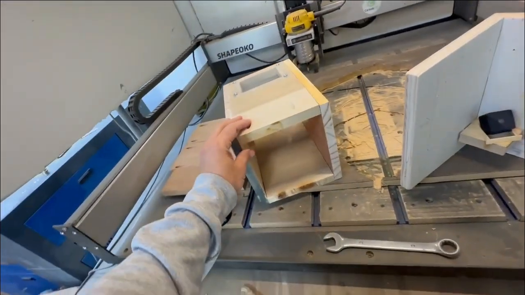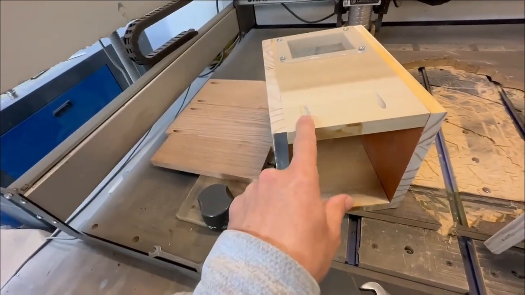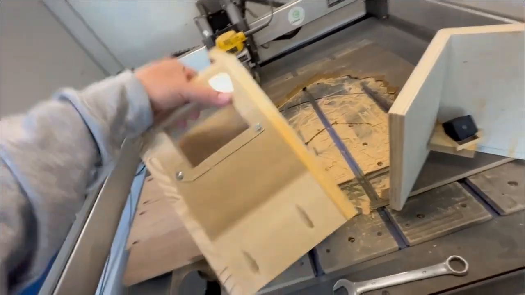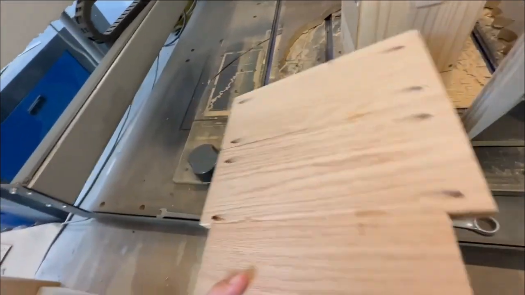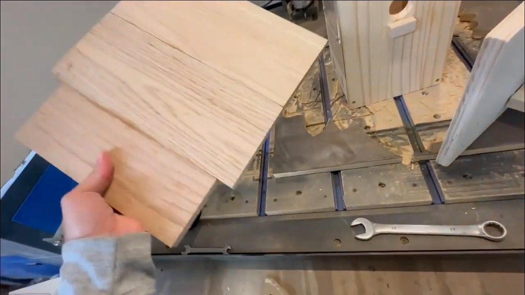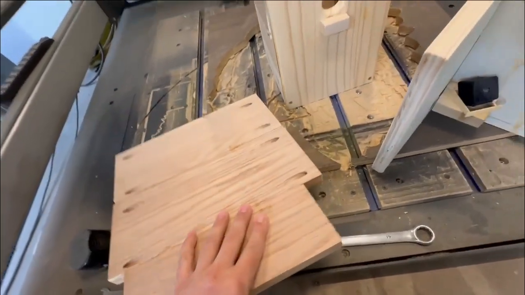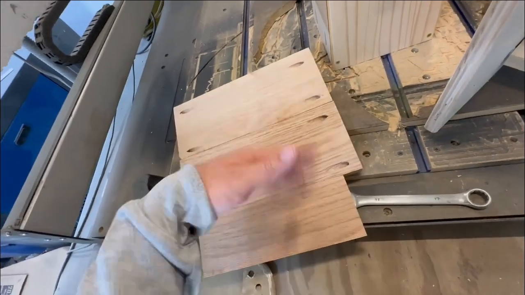Not the prettiest thing in the world, but this was kind of like the will it work version. Nothing fancy going on here except for some butt joints here and here. And then these pocket hole screws screw down into my platform. There's my platform, just scrap oak I had. And these don't serve a purpose. This is scrap, so this is all like screw ups.